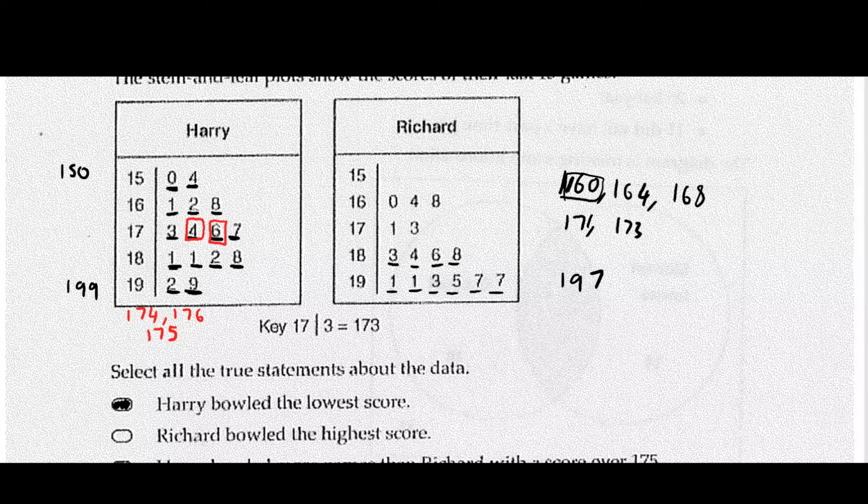For Richard, let's count how many games he played. 1, 2, 3, 4, 5, 6, 7, 8, 9, 10, 11, 12, 13, 14, 15. So he did 15 games as well. And the middle one is going to be between 7 and 8. So we've got 1, 2, 3, 4, 5, 6, 7, and 8. So here's the 7 and here's the 8.